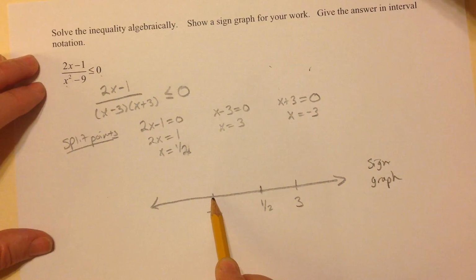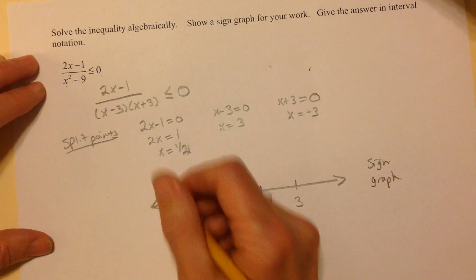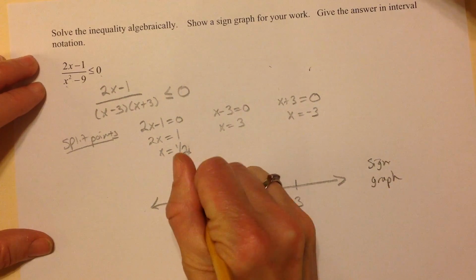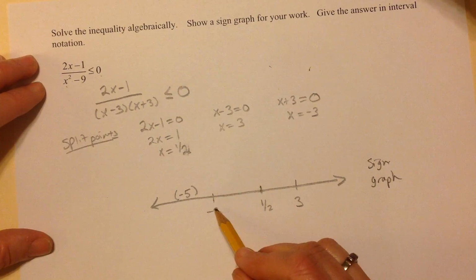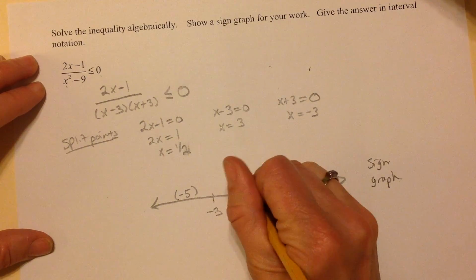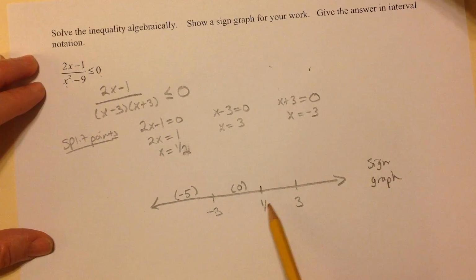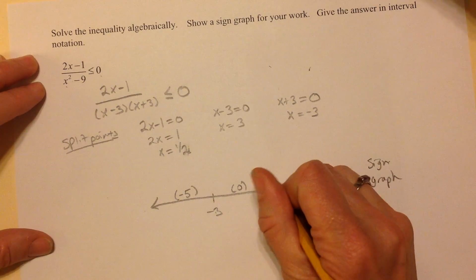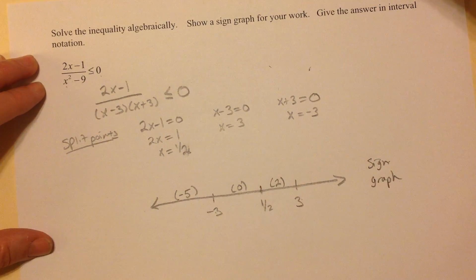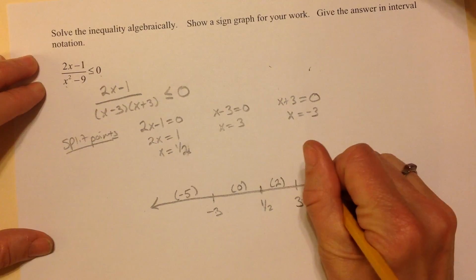So pick your favorite number less than negative 3. I'm going to pick negative 5. Pick your favorite number in between negative 3 and 1/2. Mine is 0. Favorite number between 1/2 and 3. Mine is 2. Maybe yours is a different number. It doesn't matter as long as it's in between these two values. And your favorite number larger than 3, I'm going to pick 11.